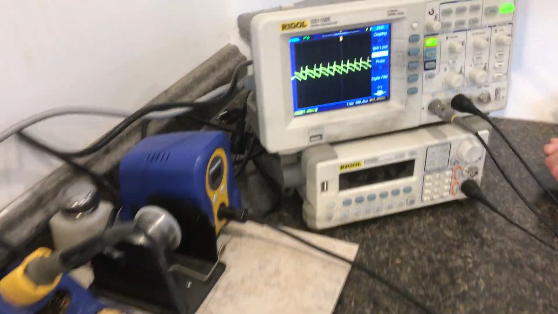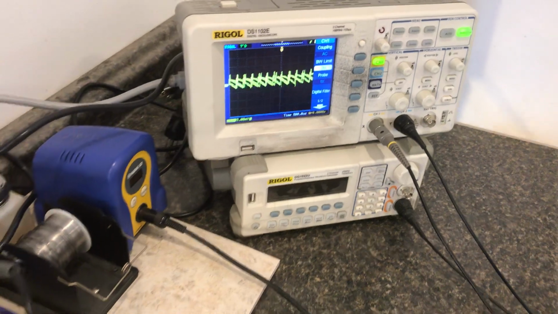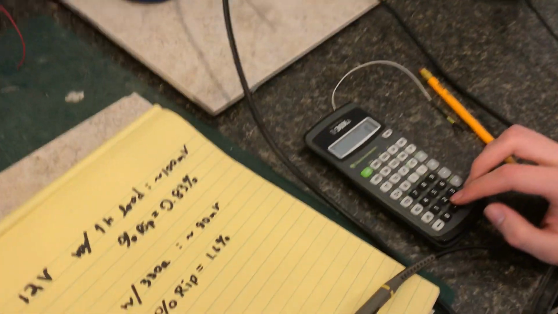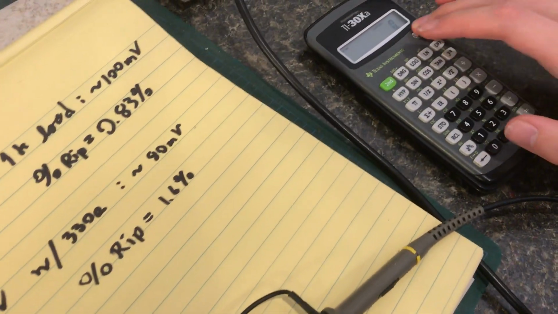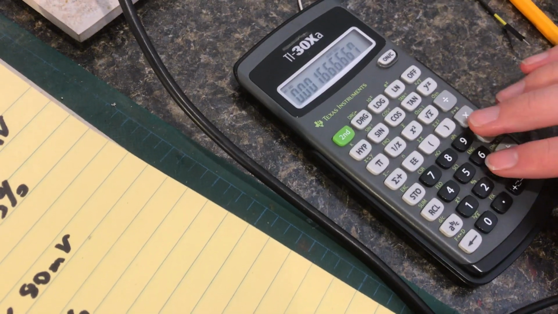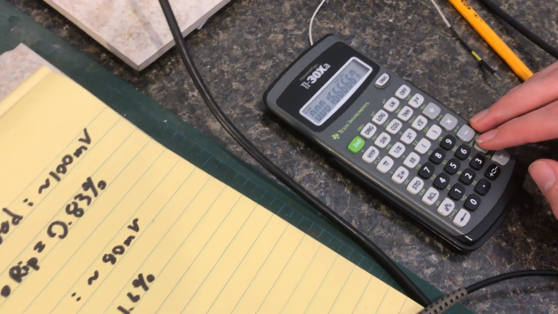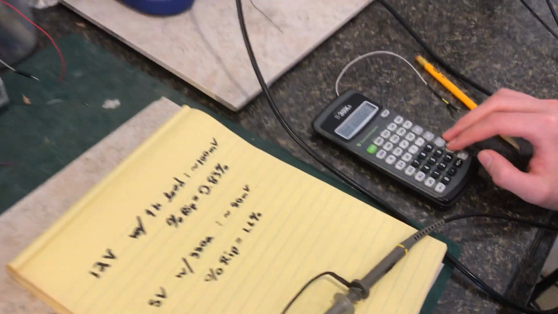We'll call it 20 at most. So 20 millivolts is 0.02 divided by 12, and that's 0.16%. Pretty close, actually.